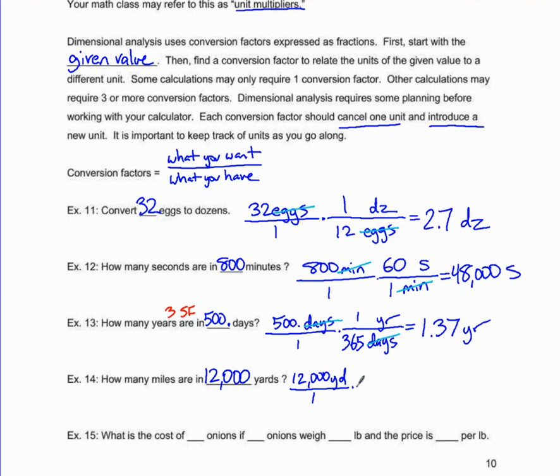You could do 1 yard is 3 feet, and then 5,280 feet in a mile. So yards would cancel and feet would cancel, and we come up with an answer in terms of miles like we want. It's 6.8 miles.